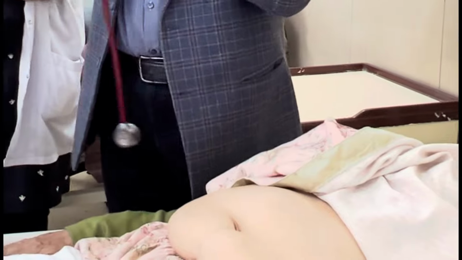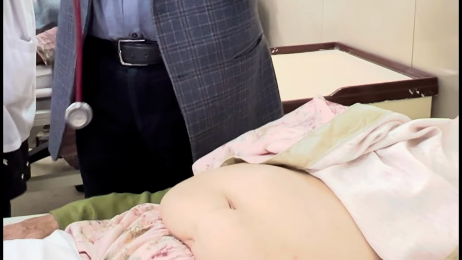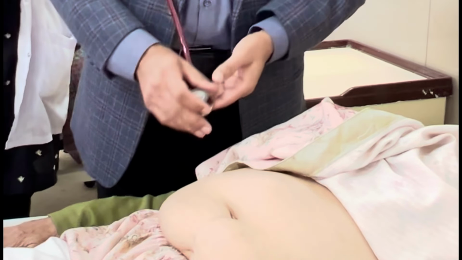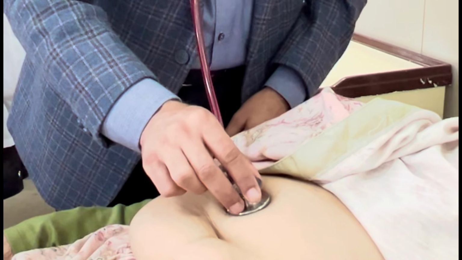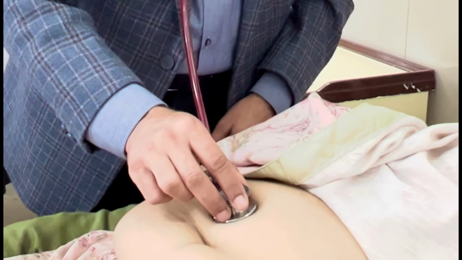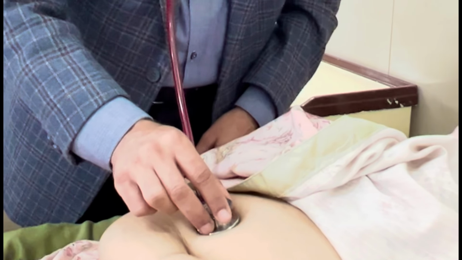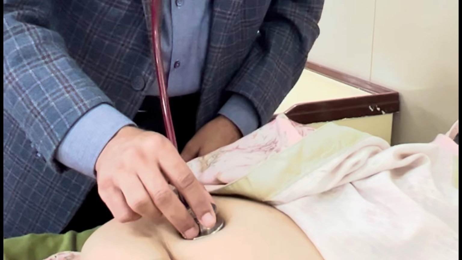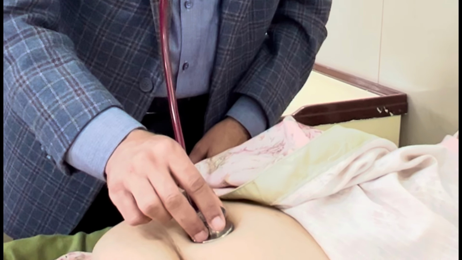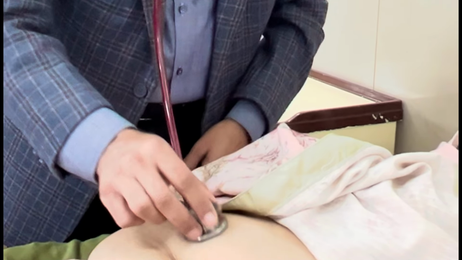So we will hear the bowel sounds. You can hear tinkling sound in this lump, meaning that it contains gut.